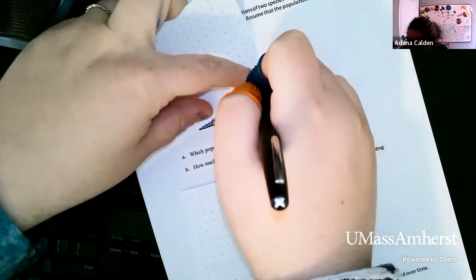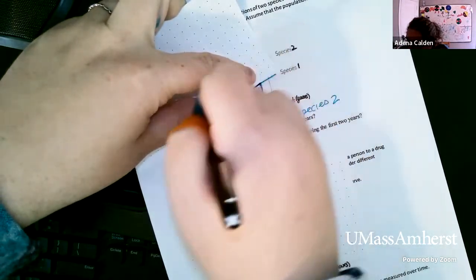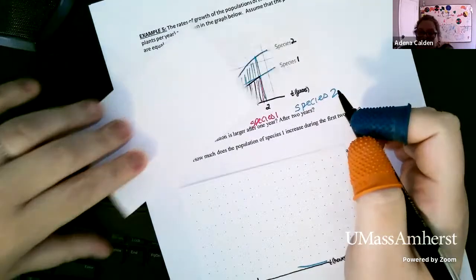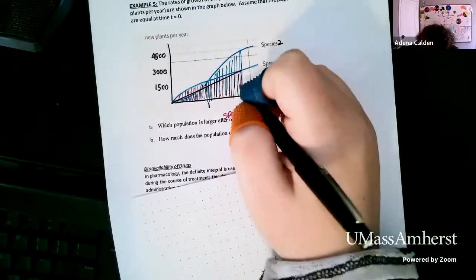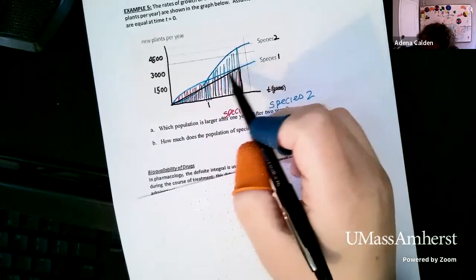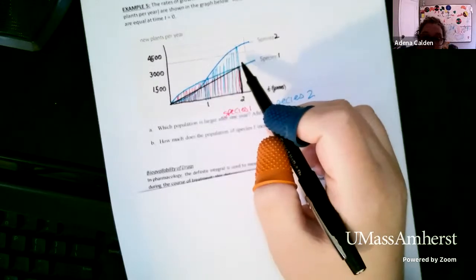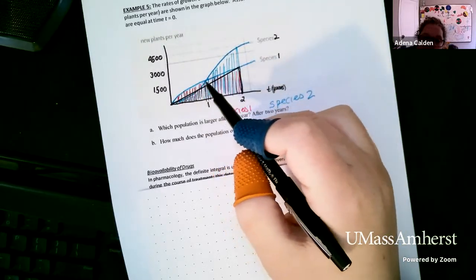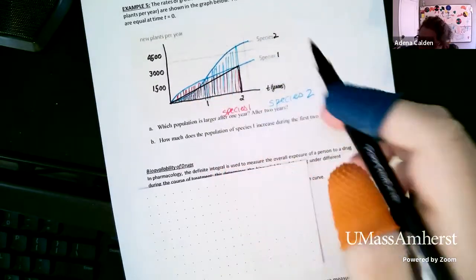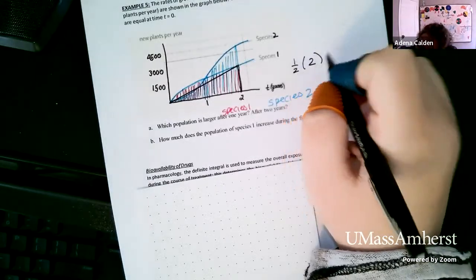So I'm going to try to draw this line darker so you can kind of see. Hopefully you kind of see that, right? So here, if you think about this is species 1 here. If I do a triangle here, it's going to be a slight underestimate because I won't have this little area here. Okay, so if I do that, I have 1/2 base.